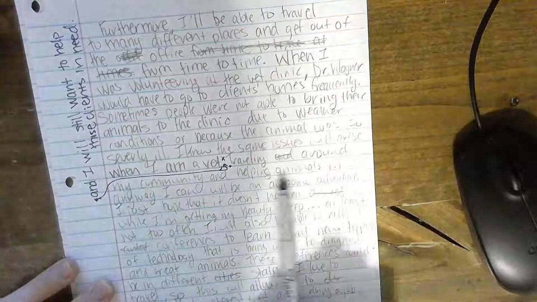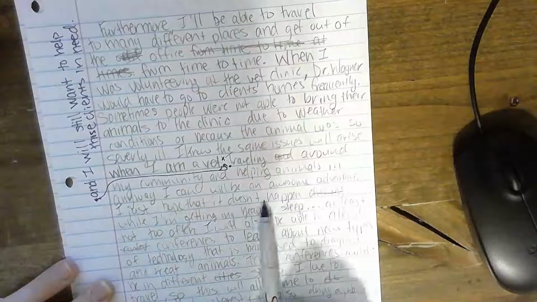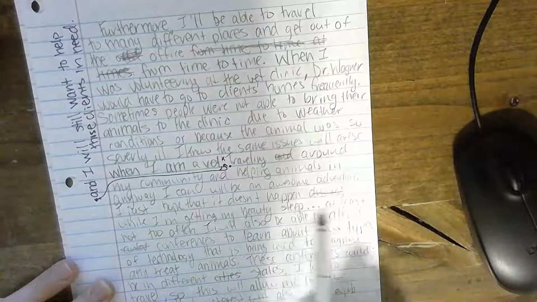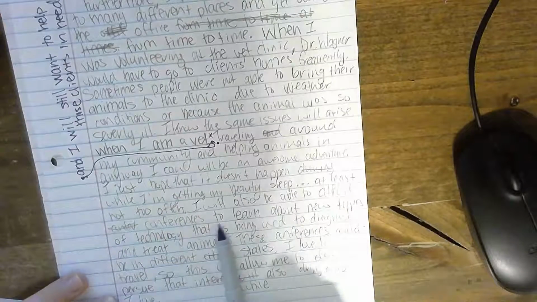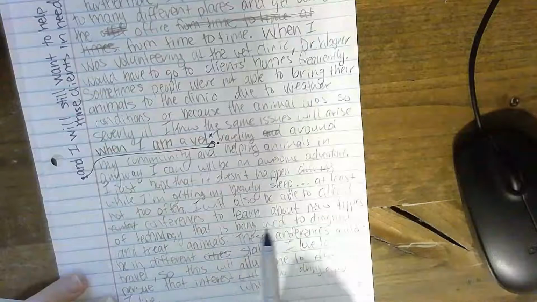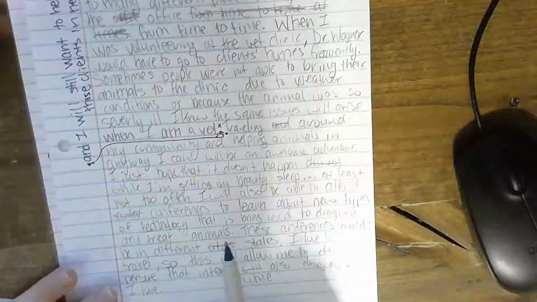Traveling around my community and helping animals in any way I can will be an awesome adventure. I just hope that it doesn't happen while I'm getting my beauty sleep, at least not too often. I will also be able to attend conferences to learn about new types of technology that is being used to diagnose and treat animals. Remember, that's a long sentence. I'm going to leave it alone.